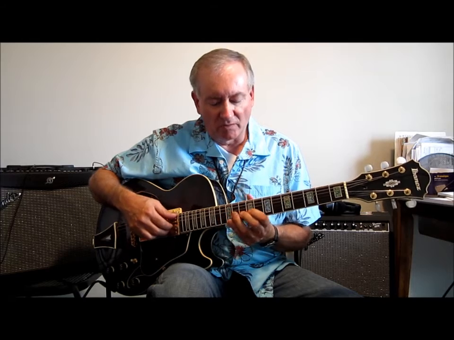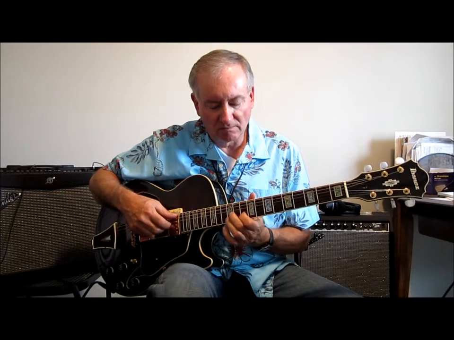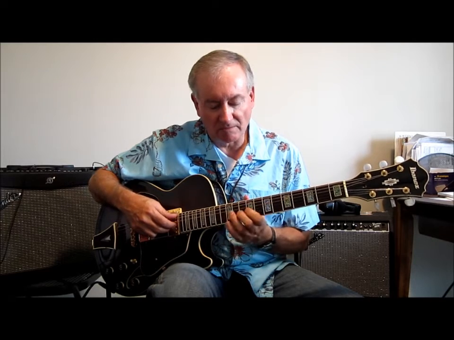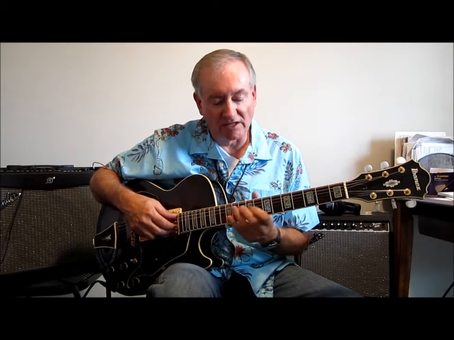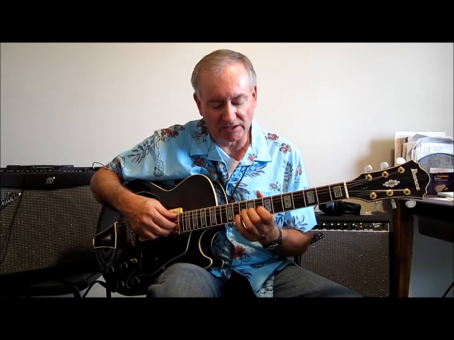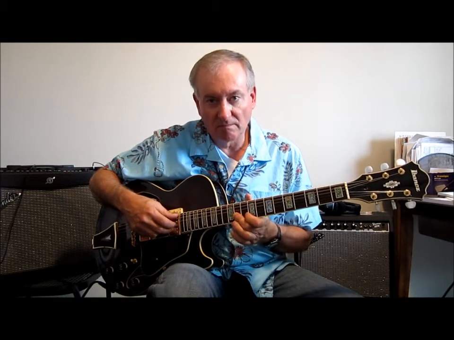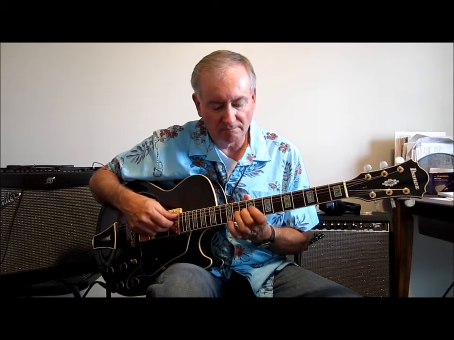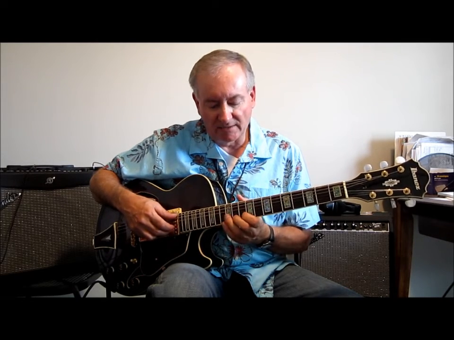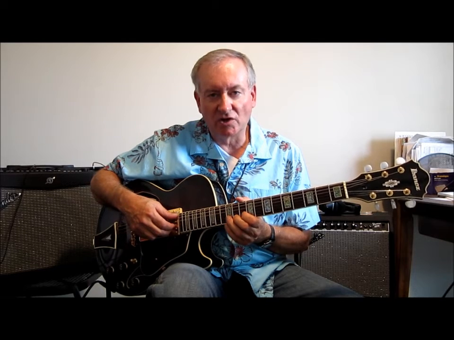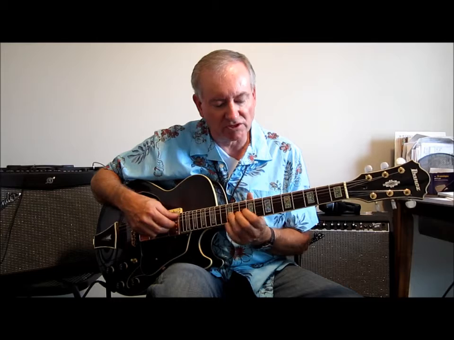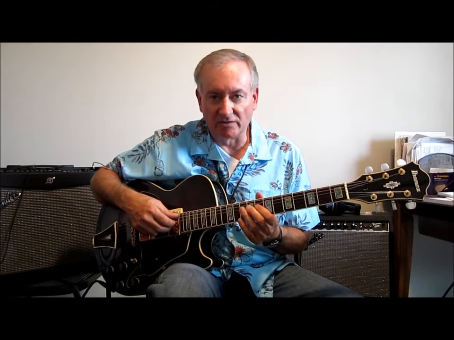So we've added that note to give it a little bit of flavor. Then later on, when we go, that's all straight pentatonic. That's the first time we played it through. The second time it went like this. So we added that note is different, and then that note is different, and that note is different.